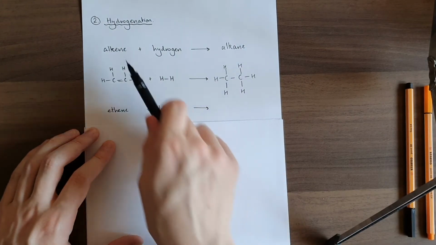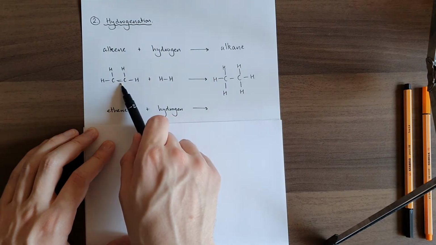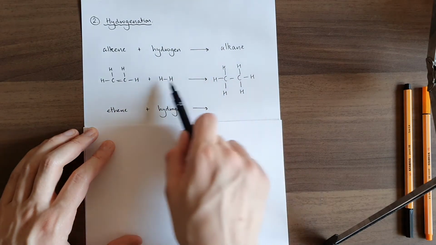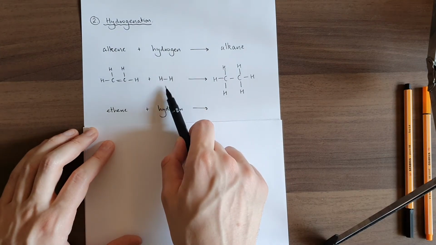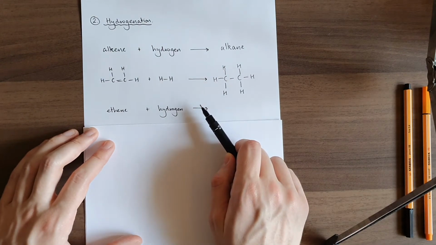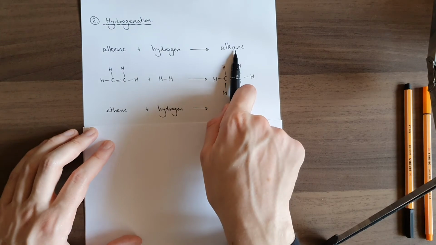Because that is the difference between an alkene and an alkane. We simply have CnH2n, CnH2n plus 2. Here's my plus 2 hydrogens. And adding 2 hydrogens to an alkene, I can form an alkane. And that can be quite a useful reaction if you start with an alkene but you actually in fact wanted an alkane.